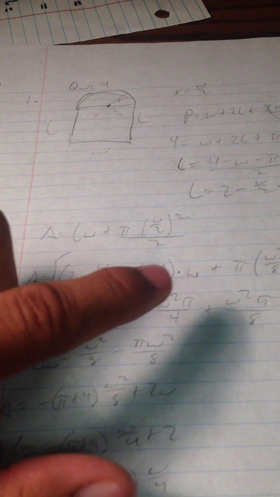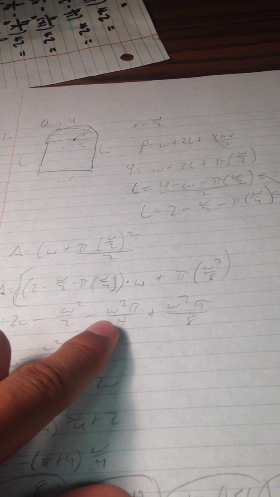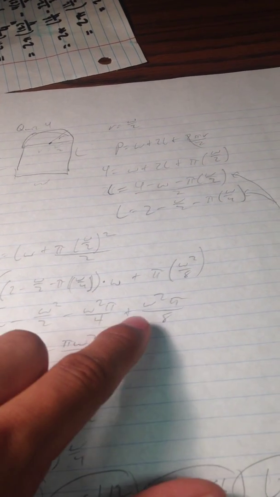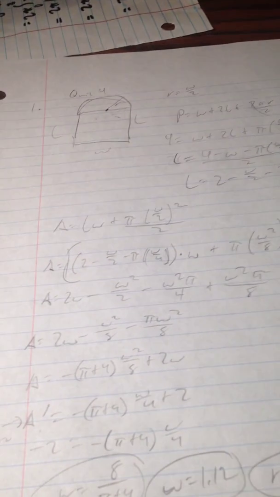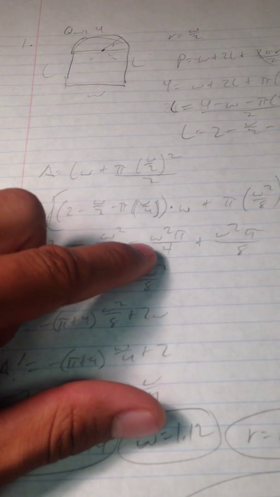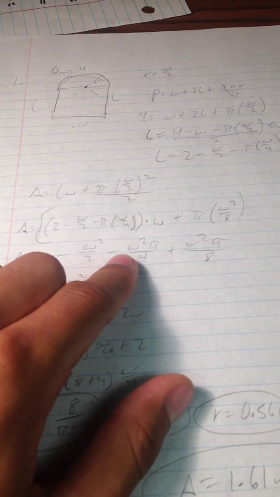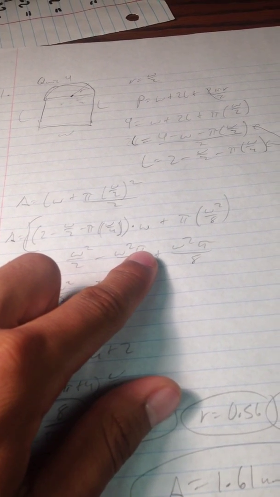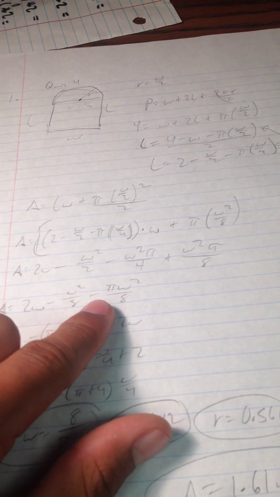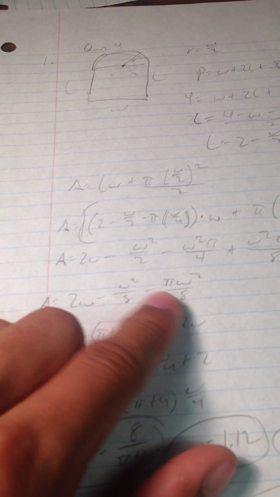And now we distribute that w into each of these 3 terms, and we get 2w minus w squared over 2 minus w squared times pi over 4, and then we just put the pi with the w here, another kind of distribution. Now I saw that these two were pretty similar, they just have a different denominator by a factor of 2. So I multiply by 2 here, multiply by 2 here, then it's negative 2w squared pi plus w squared pi, so you get a negative w squared pi. I just rearranged it over 8, and then you keep this term.